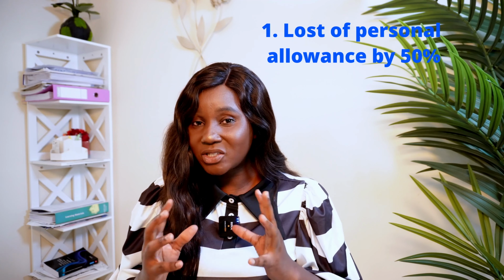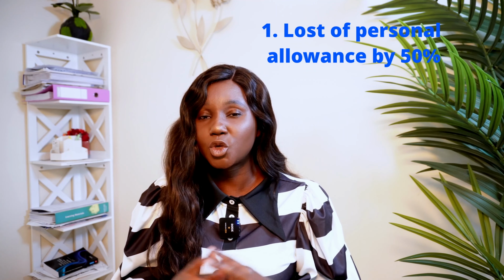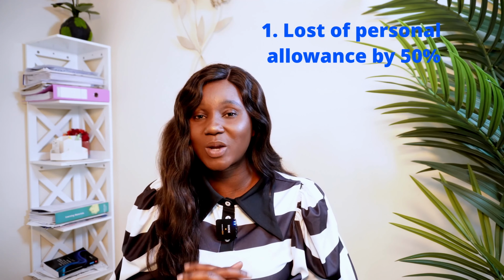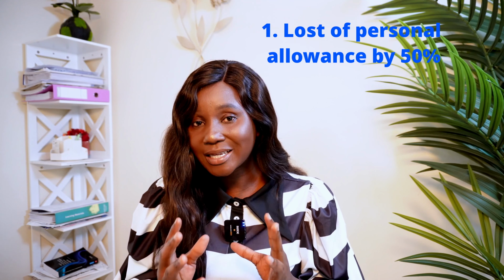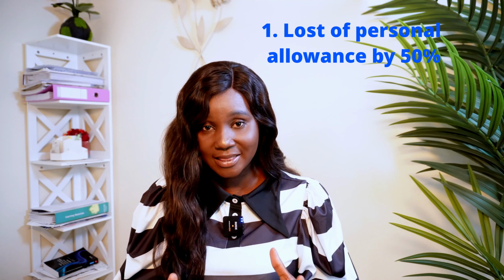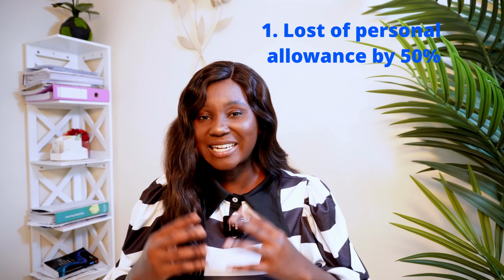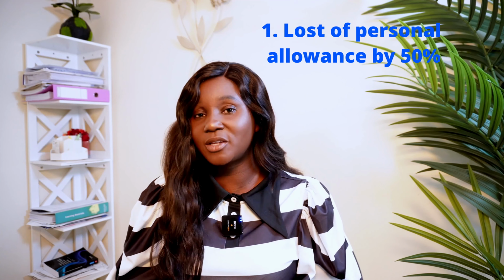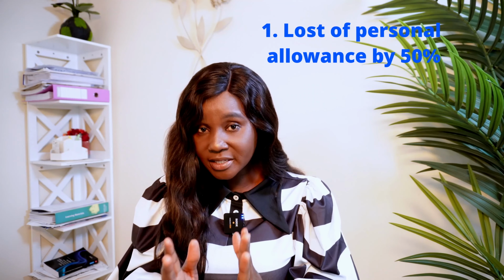These are the reasons. The first one is if your adjusted net income for the tax year exceeds £100,000, you begin to lose £1 of every £2 of your personal allowance. When this happens, if you don't adjust your tax code, you tend to pay less tax in the tax year. And so by the time the tax year ends, you would have accumulated additional unpaid tax, which you need to pay. And you pay this to HMRC through self-assessment. So that's the first reason you need to register for self-assessment.